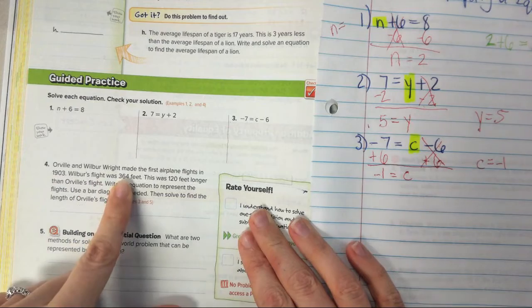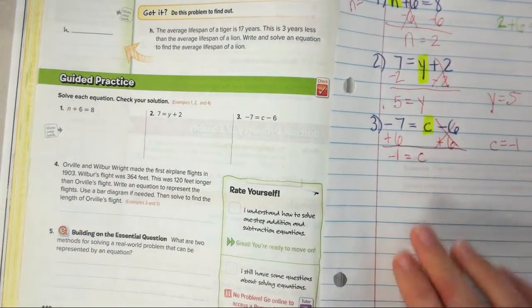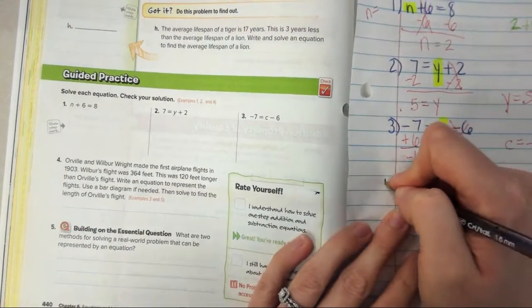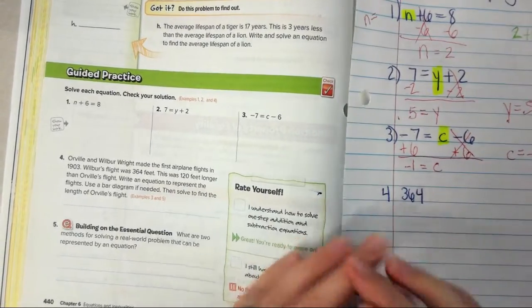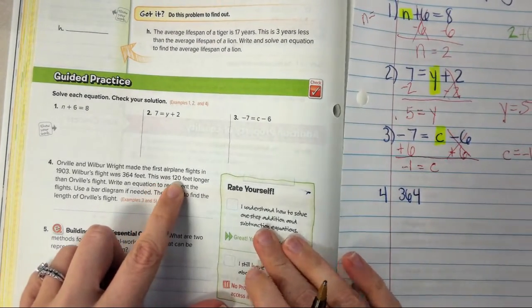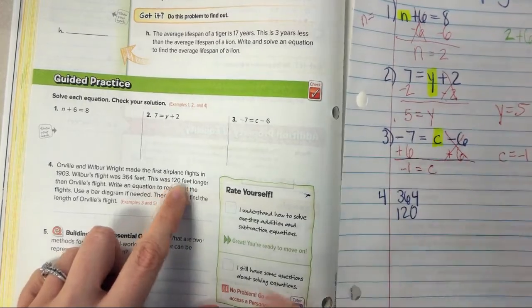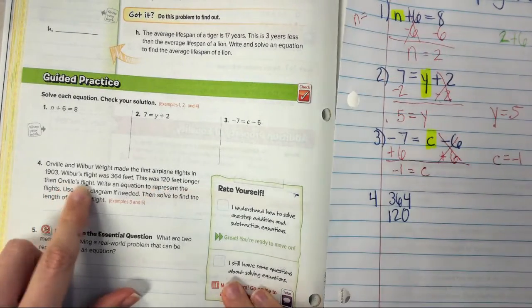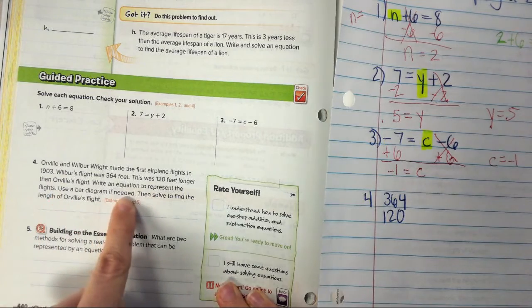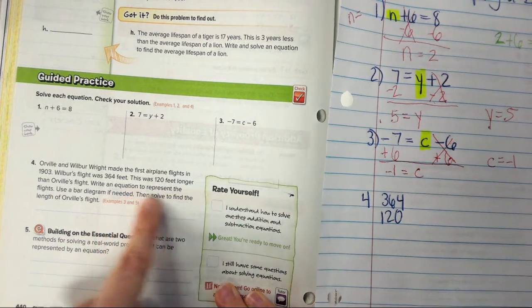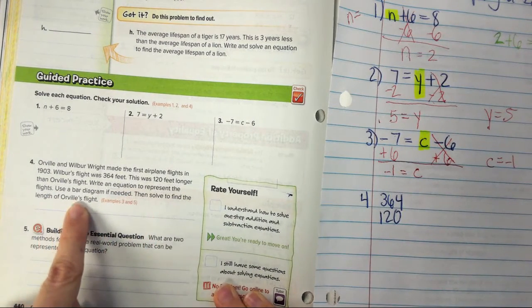Wilbur's flight was 364 feet. That's going to be an important number. This was 120 feet longer than Orville's flight. Write an equation to represent the flight. We are not going to use a bar diagram. And then solve to find the length of Orville's flight.